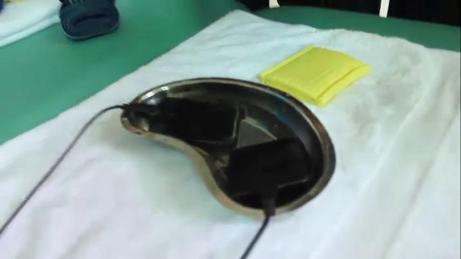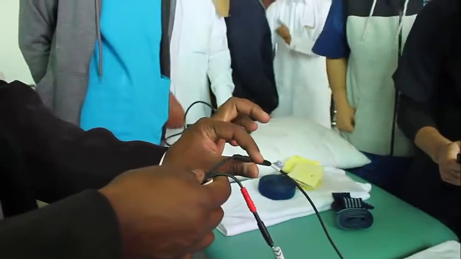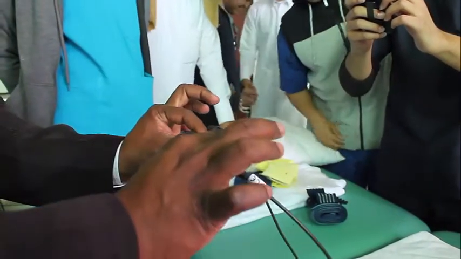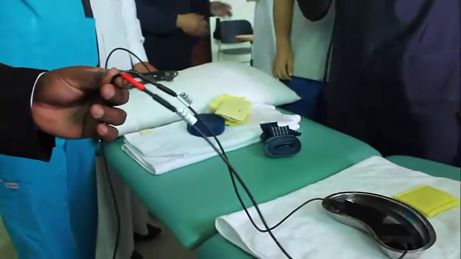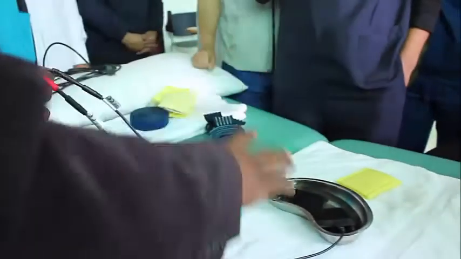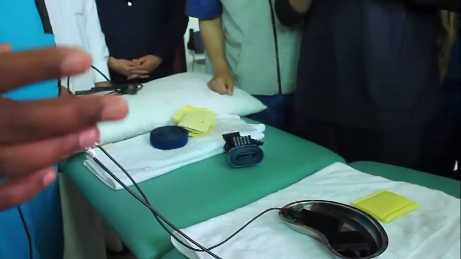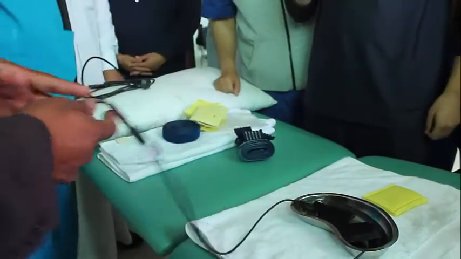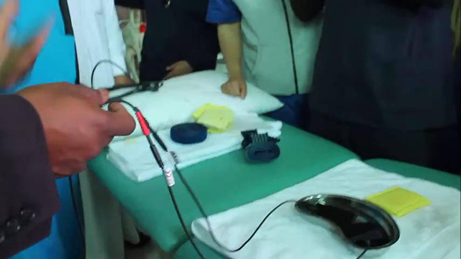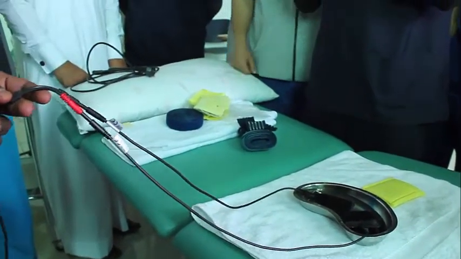If you see the colors here, the black one is cathode because it is producing more water bubbles. For a different machine, maybe the colors differ, no problem. Whichever electrode produces more water bubbles, that is cathode. By this you can determine which is cathode and which is anode when you have confusion. When you are using a machine, you don't have any manual, and you don't know which is positive and which is negative, this is the way you should test it.